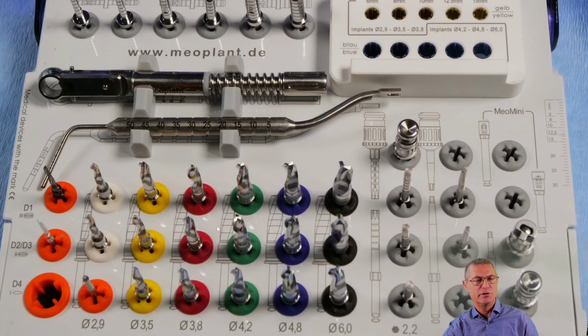This is a surgery box. You see here the wrench, parallel posts, and of course the implant drills for the different diameters. How to use it, I am going to show. On the right side, there are the insertion tools, screwdrivers, and on the top right these are the depth control stops, which I'm going to show you later in the video.